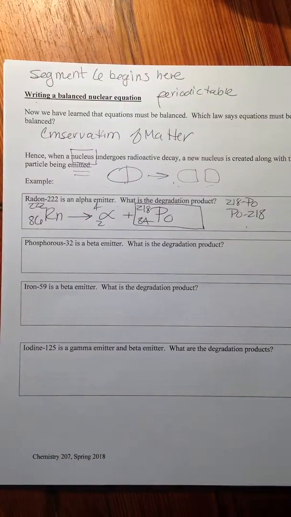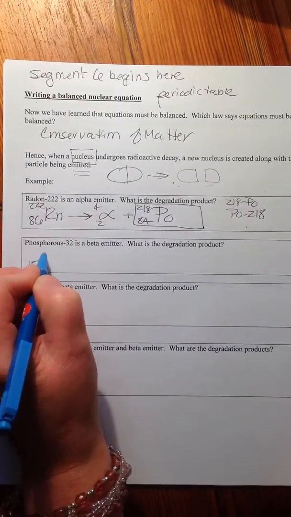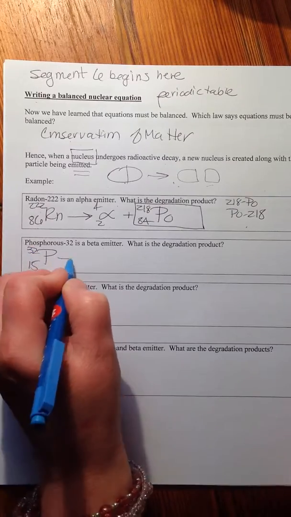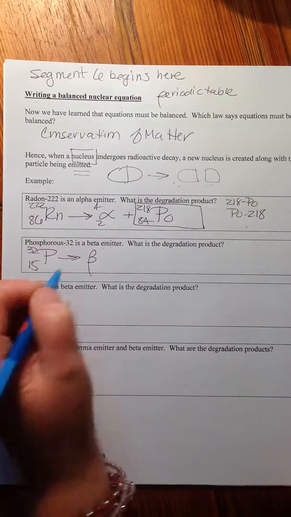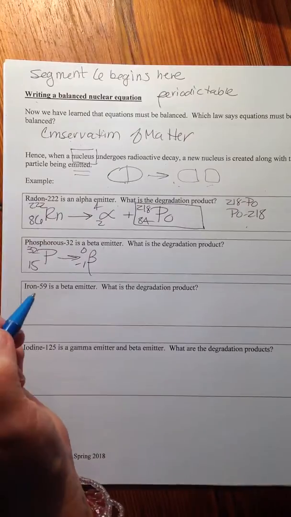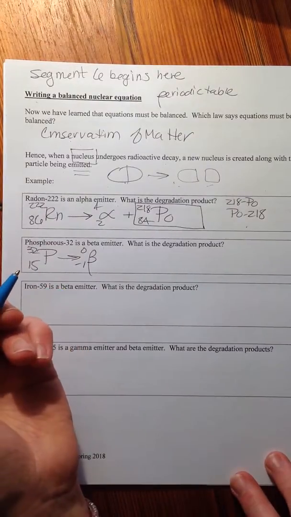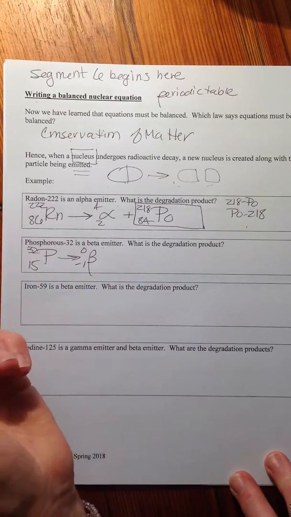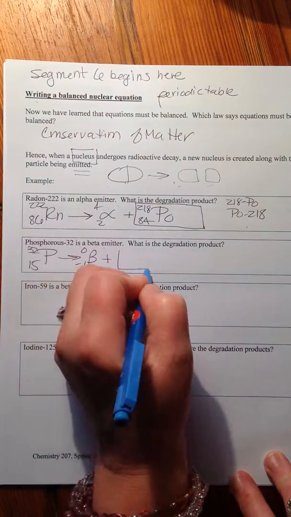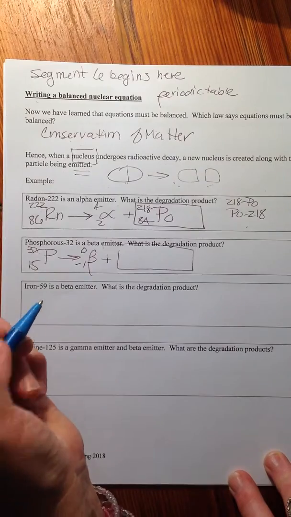Phosphorus-32 is a beta emitter. So we look on our periodic table and we see that phosphorus is element 15, 32, beta emitter, -1 and 0. So if you don't know the symbols and you don't know the charge and mass, you can't do these. So you need to know alpha, beta, and gamma. What is the degradation product?